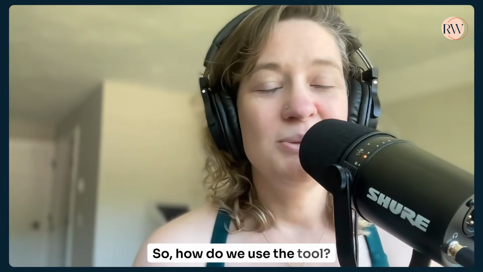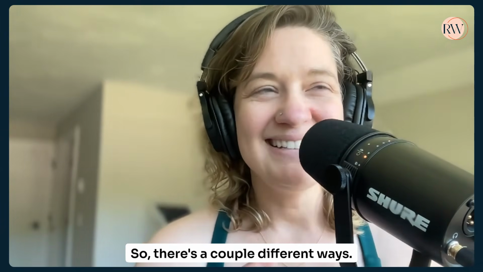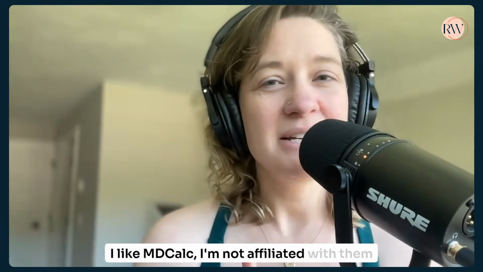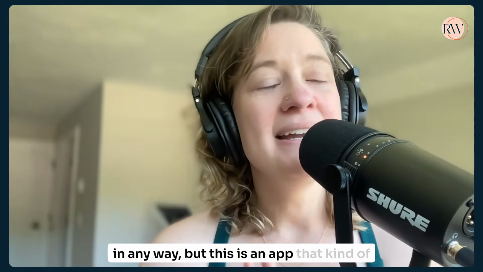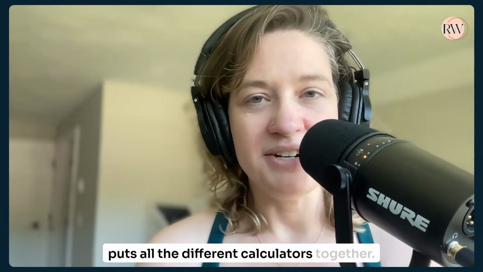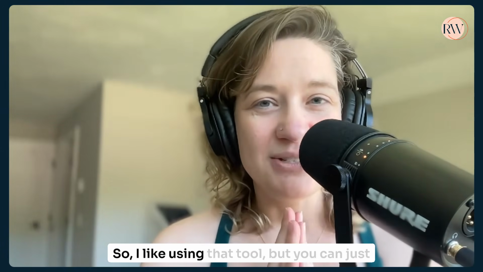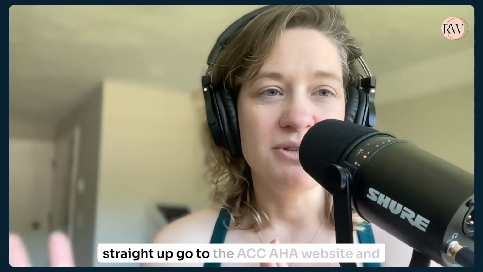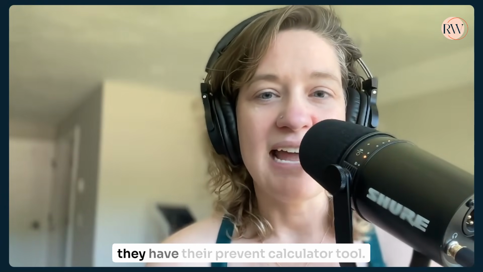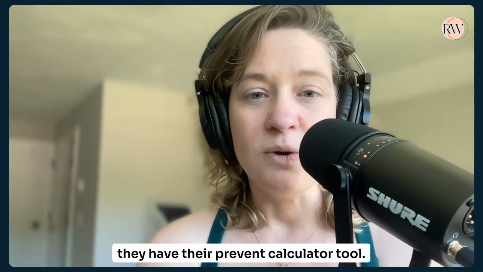So how do we use the tool? There's a couple different ways. I like MD Calc. I'm not affiliated with them in any way, but this is an app that puts all the different calculators together, whether it's cardiovascular, GI, things like that. So I like using that tool, but you can just go straight to the ACC AHA website and they have their PREVENT calculator tool.